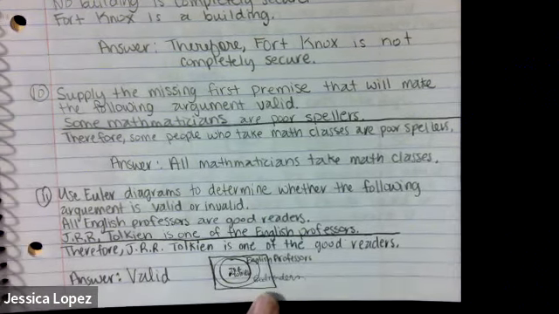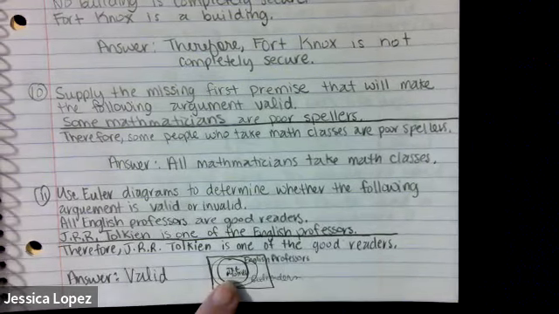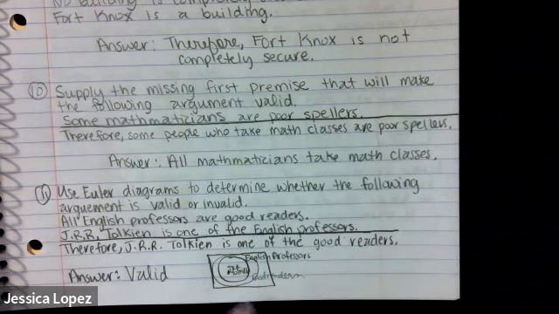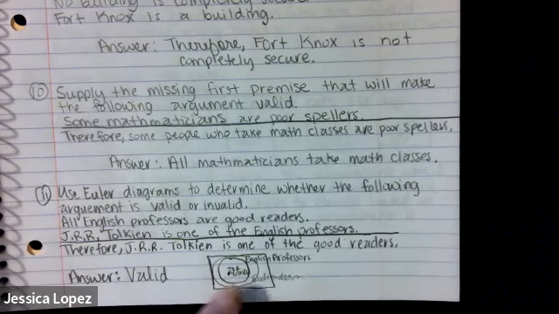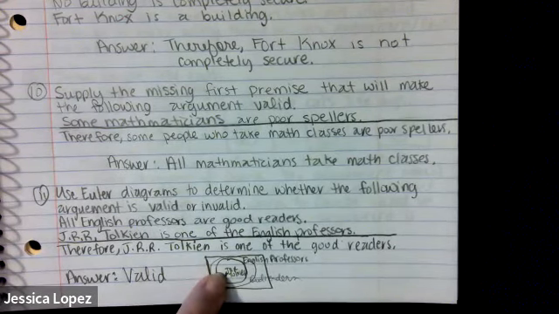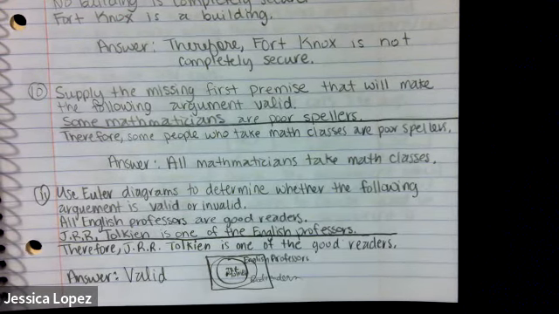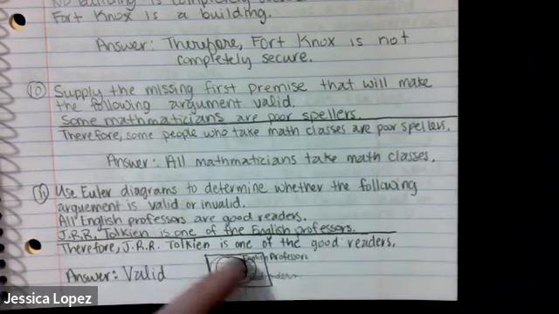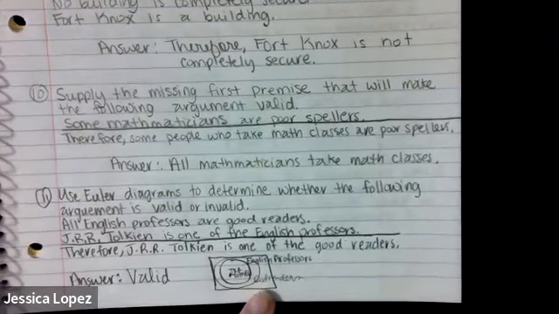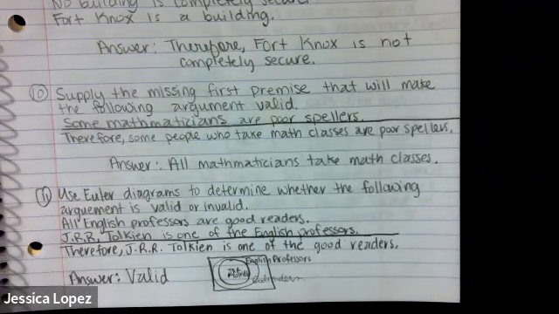So all English professors are good readers, which means all the English professors are going to exist inside the good readers bubble. And then J.R.R. Tolkien is one of the English professors, means J.R.R. Tolkien will also be inside the English professors. So therefore, J.R.R. Tolkien is one of the good readers makes sense because not only is it inside the English group or set, it's also inside the good reader set.